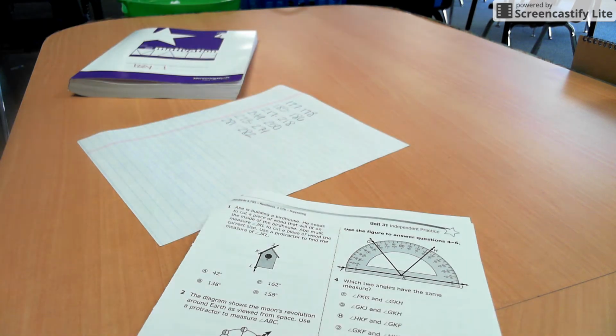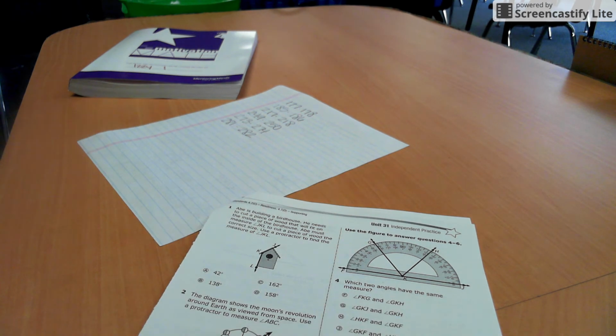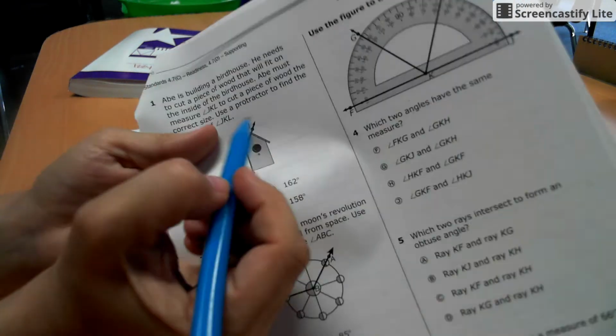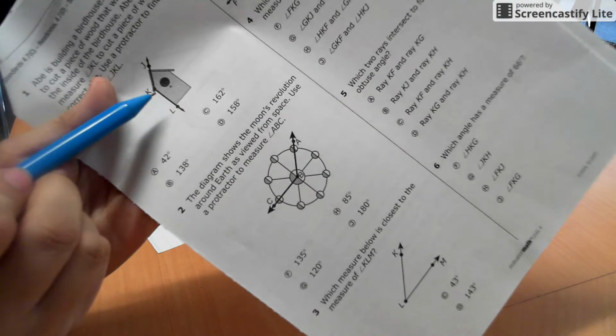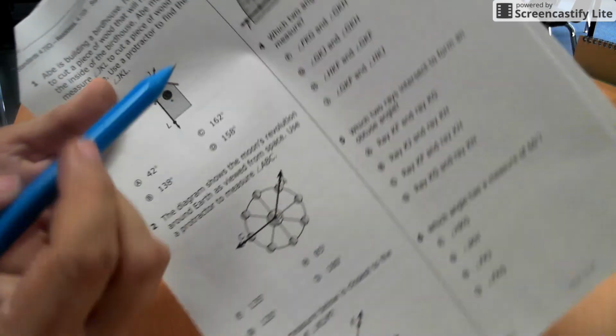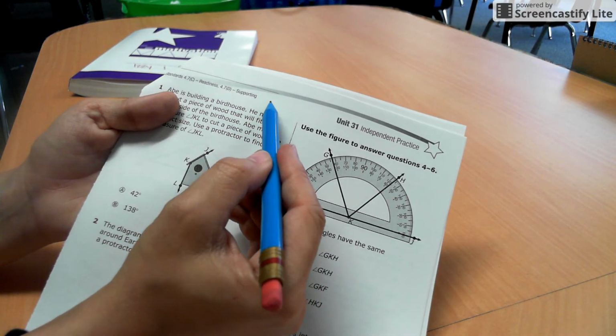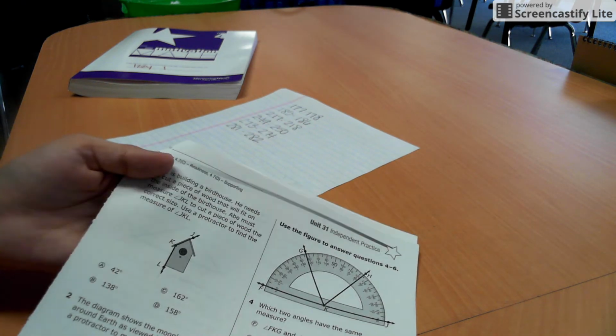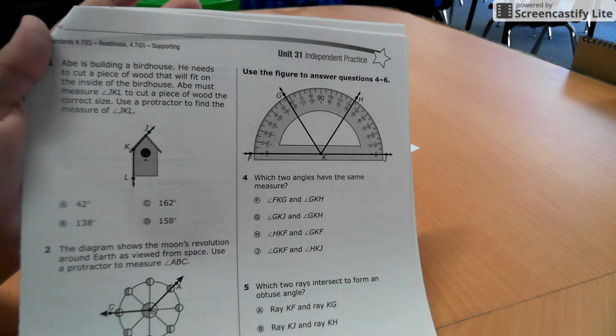So you need to go get a protractor from over on the computer table. You need to make sure that you line up your origin. Make sure one of your sides is lined up with 0. Extend this out if you need to. Remember to use the bottom of your protractor. And then measure for number 1.